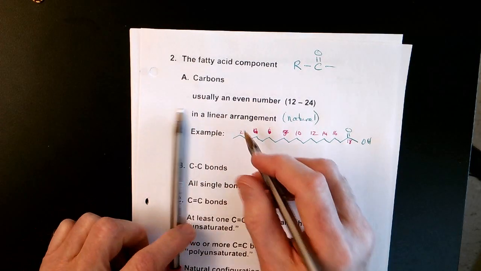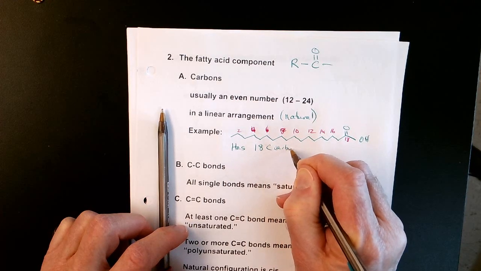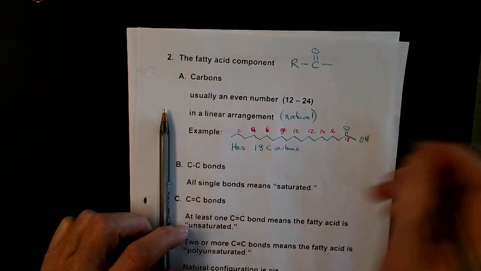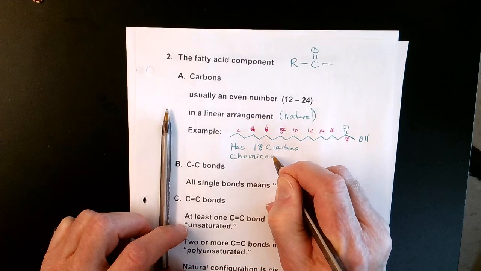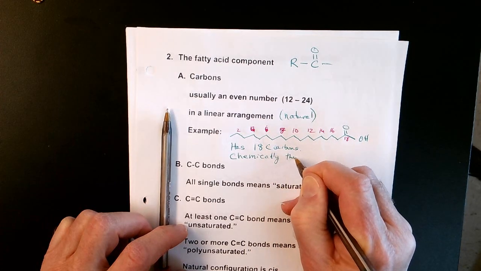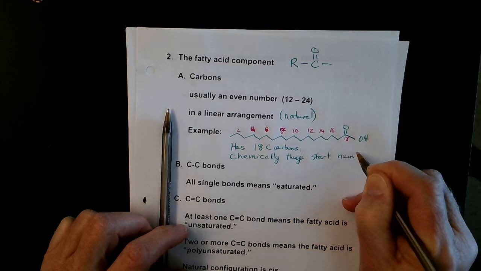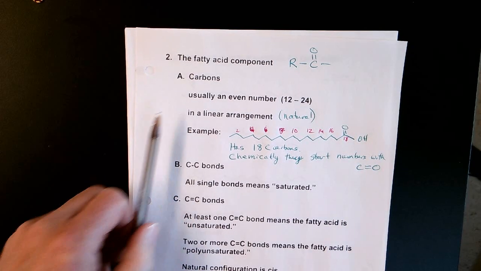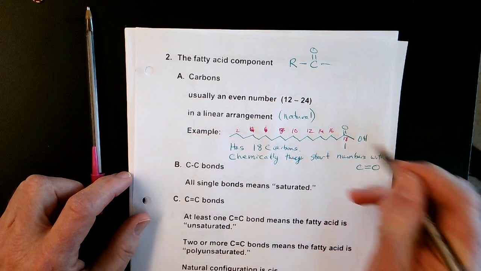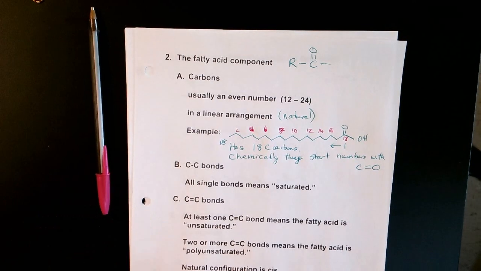Okay, this one has 18 carbons, and I drew it left to right with that numbering, but what we're going to head toward is that chemically they start their numbers with the carbonyl group. Now, this one doesn't have to be drawn that way. I just want to make sure that you know 1 to 18 is also the way that you'll see them numbered if they're numbered chemically. You're just counting them, it's all right to do it left to right.